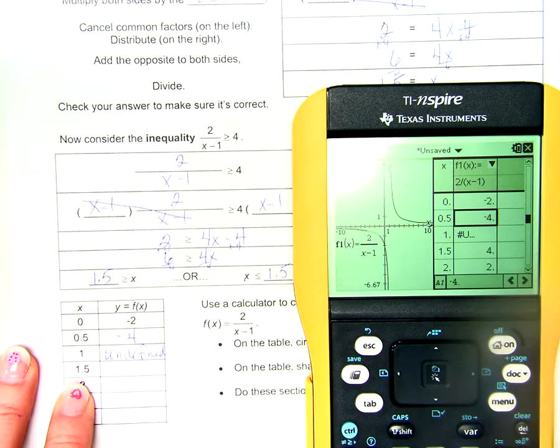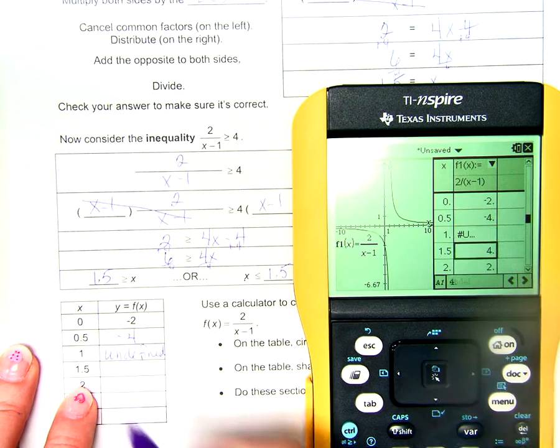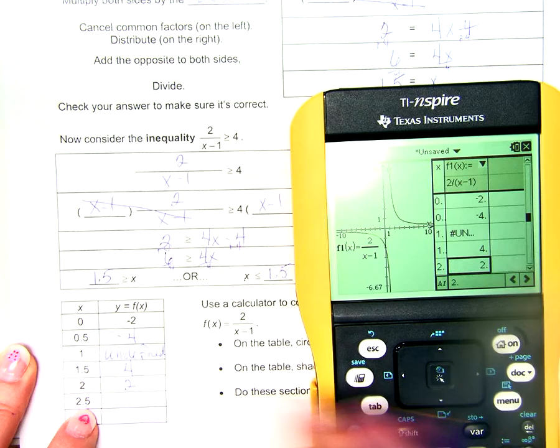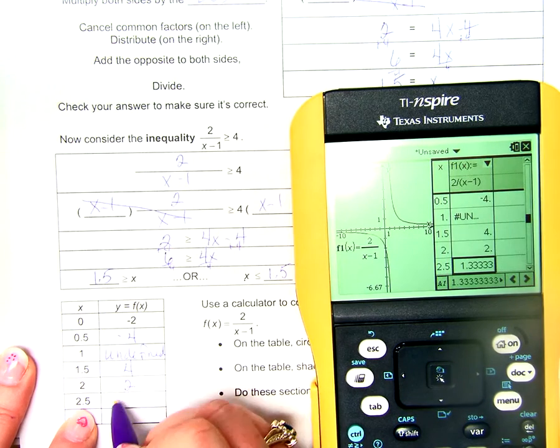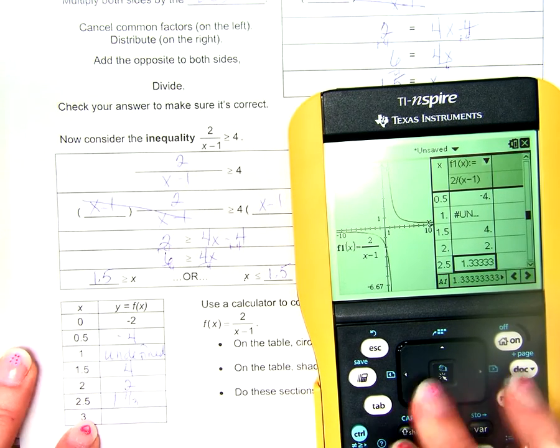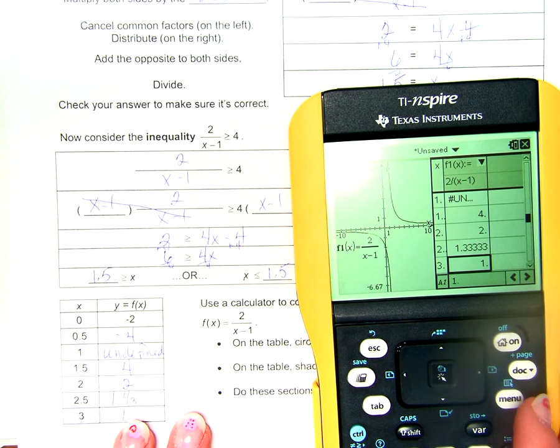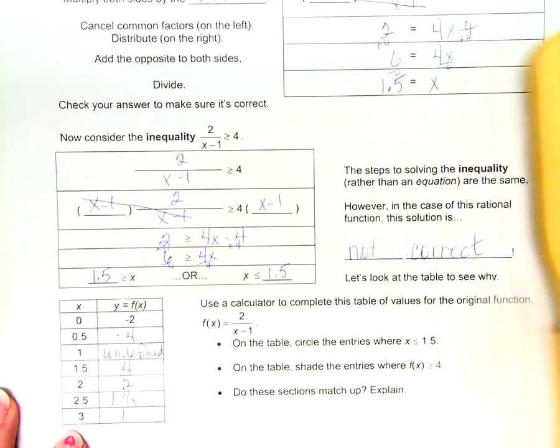Okay. Wait, is it an asymptote or a hole? It's an asymptote. How do you know? Because there's nothing to cancel in the numerator, right? Okay, you remember that? So 1.5 is 4. 2 is 2. 2.5 is 1 1/3, basically, right? 3 is 1. No. Okay.